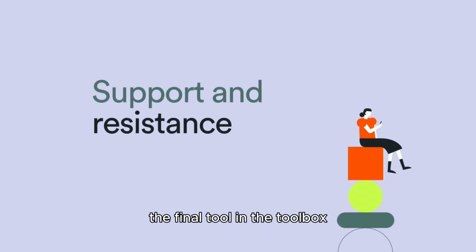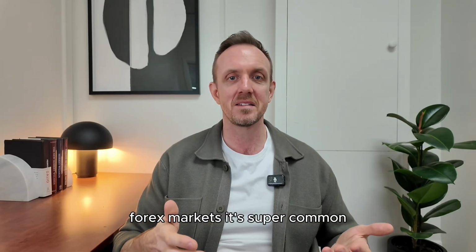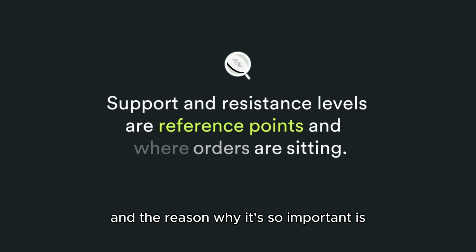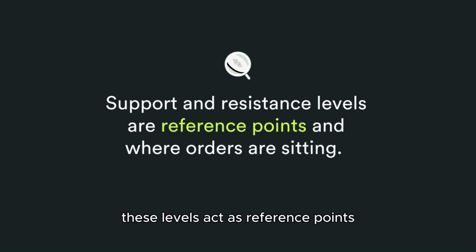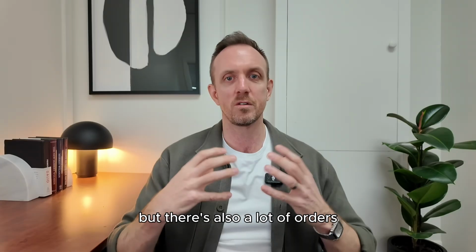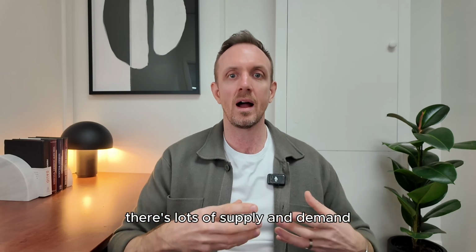The final tool in the toolbox here for price is support and resistance. And support and resistance happens all the time in Forex markets. It's super common, so it's something you definitely need to keep your eyes out for. And the reason why it's so important is these levels act as reference points, so traders use them often as reference points, but there's also a lot of orders typically sitting around these levels. So there's lots of supply and demand.